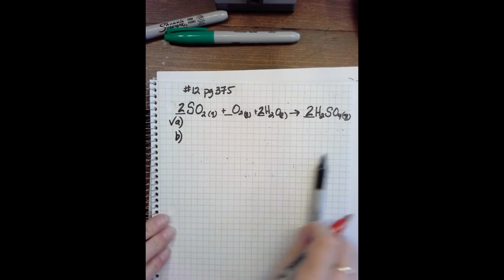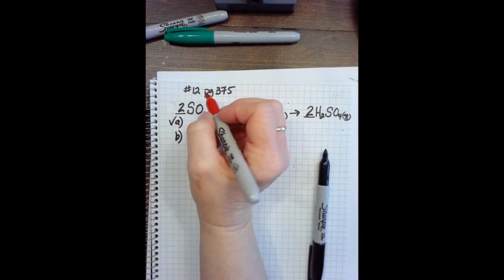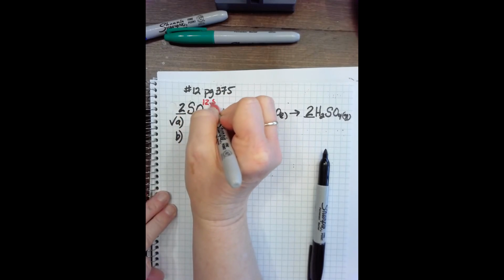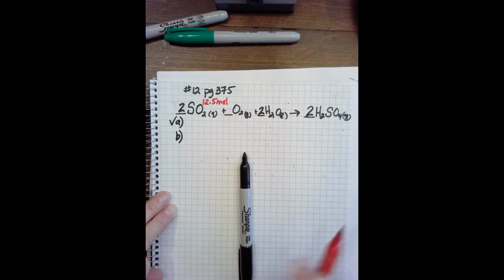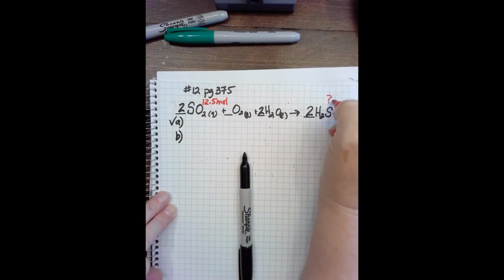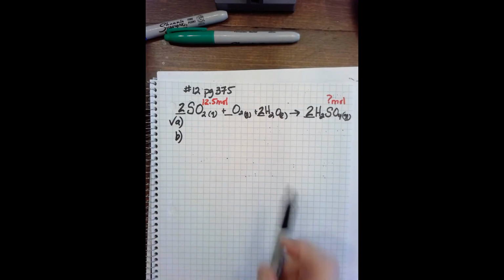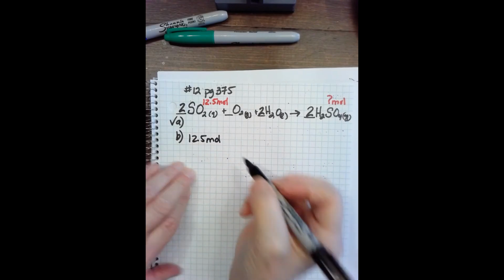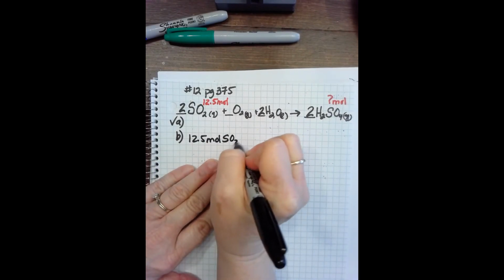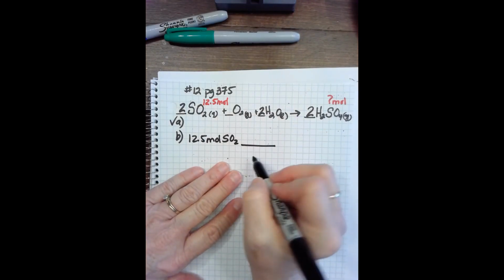So we're going to start, let's do this again. Let's mark what we know. All right, so it says that we have 12.5 moles of sulfur dioxide, and we want to know how many moles of this. So those are the only 2 relationships that we care about here. So 12.5 mole, and if you see the answer already, you're going to not want to do all this work, but we have to do the work to support it when it's not easy, right?